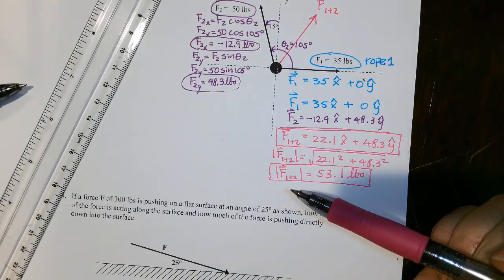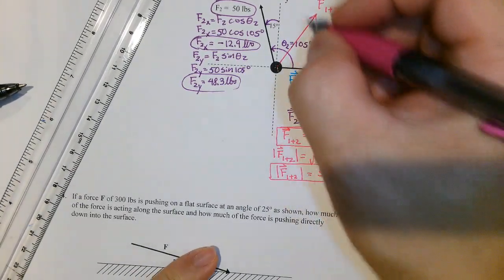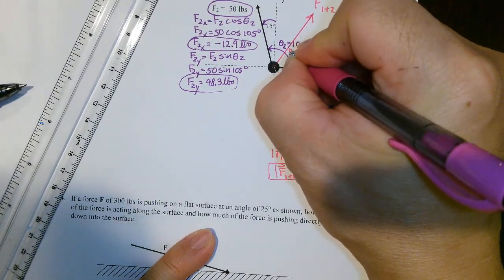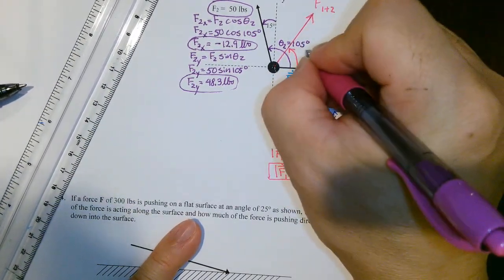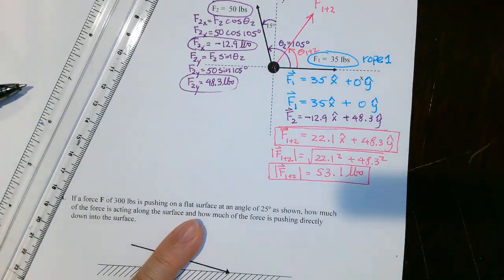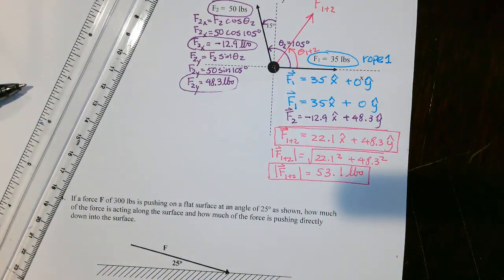All right? So let's find what this angle is right here. This is my theta 1 plus 2. Okay?